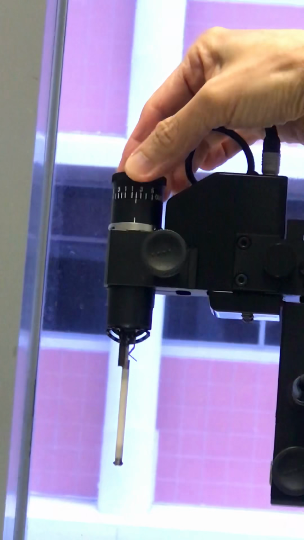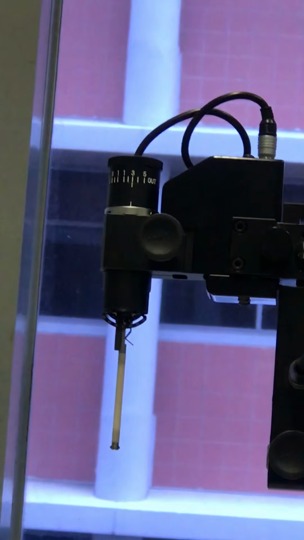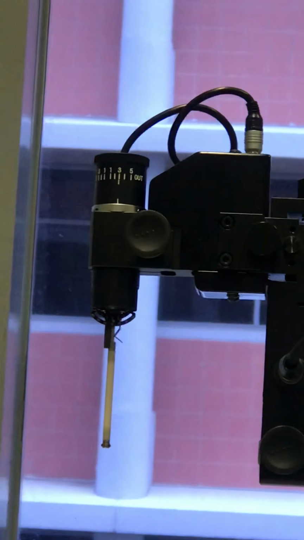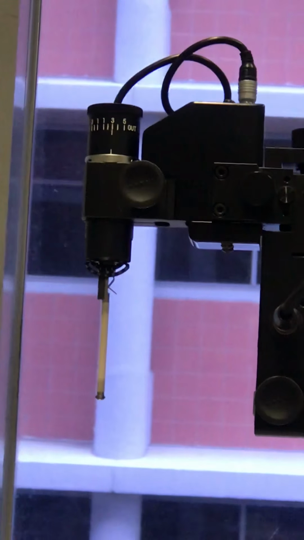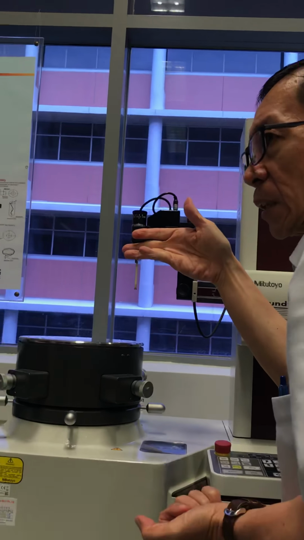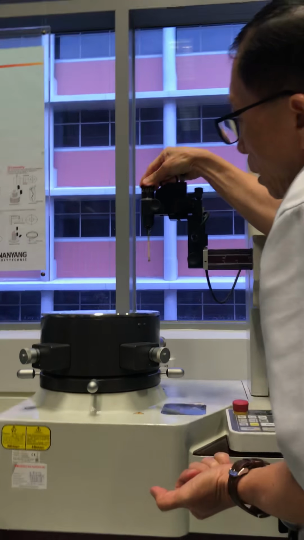There's a range of 1 to 5 for the measuring force, inside and outside. Normally we take 3. So there is a force on the workpiece, in terms of Newton meter, 1 to 5 Newton meter. You can select from here. Out means outer surface. In means inside surface.